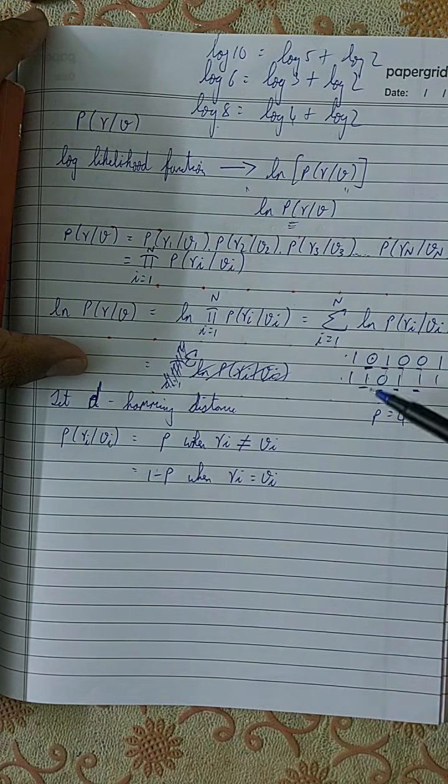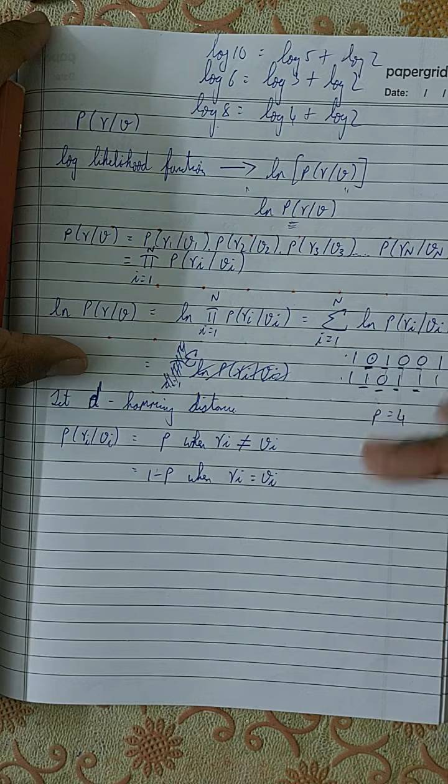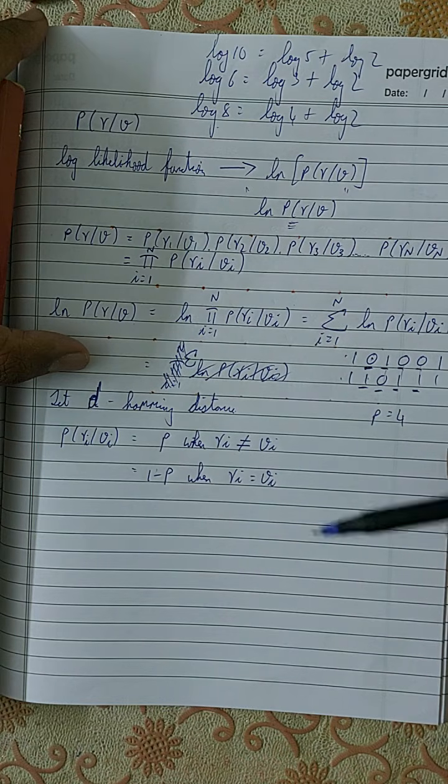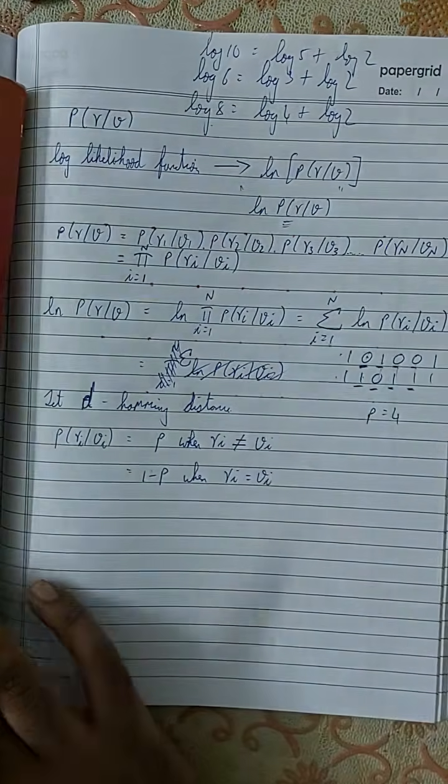That is, if the bits are different, there is a mistake, or a difference between the received sequence and the transmitted sequence, and that probability is p. And if both of them are the same, then the probability is 1 minus p.